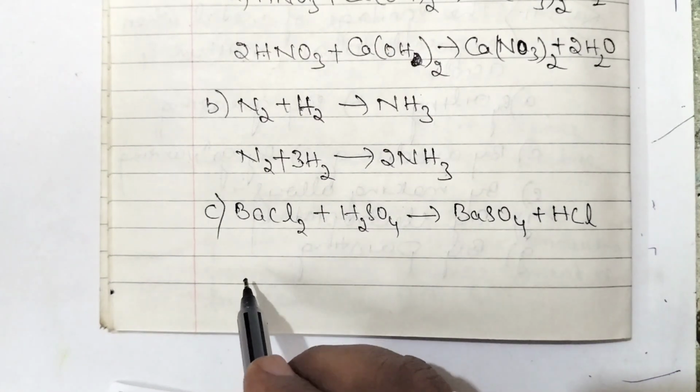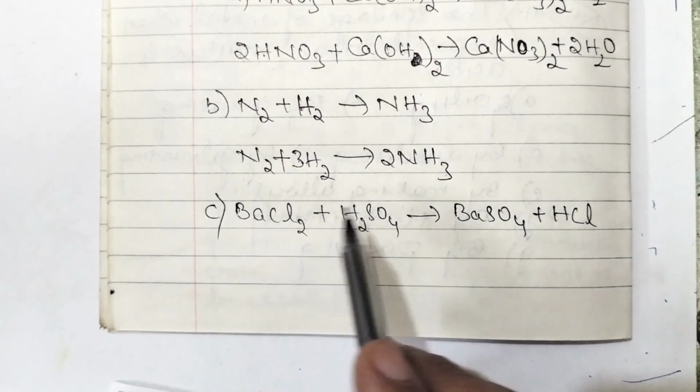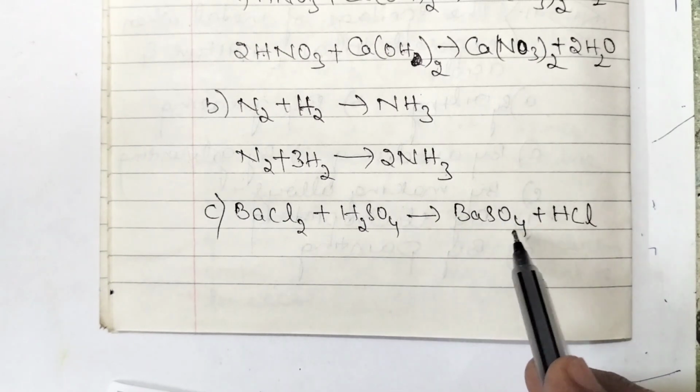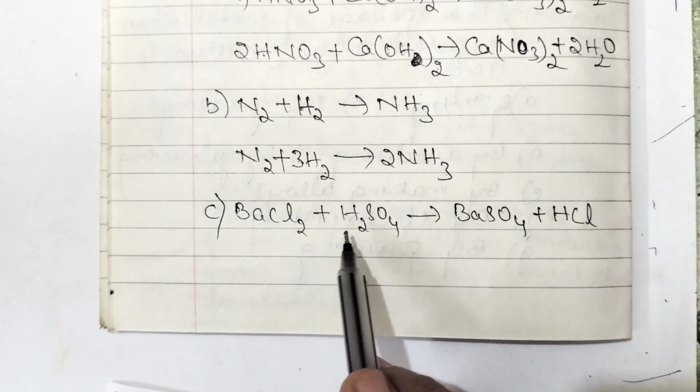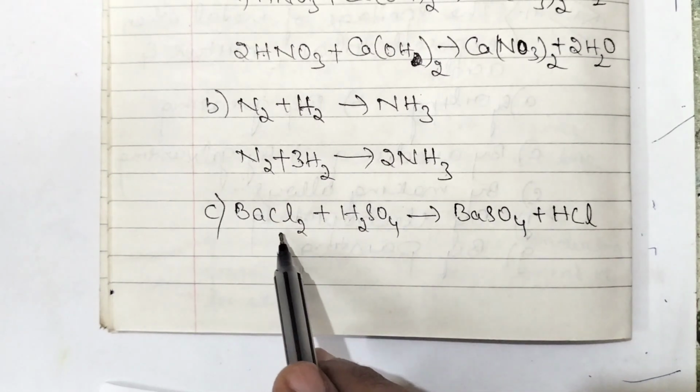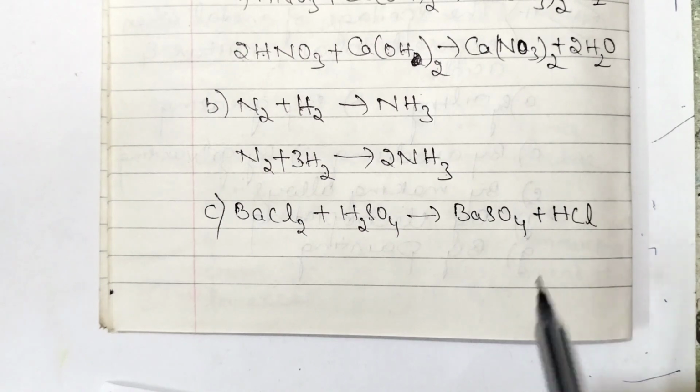So now let us balance it. Here Ba 1 is there, here also Ba 1; SO4 1 is there, here also SO4 1, balanced. But here two hydrogens are there, here only one hydrogen. Here two chlorines are there, but here only one chlorine.